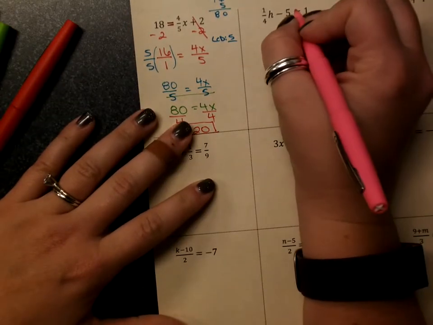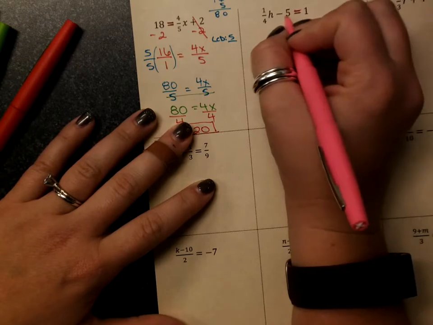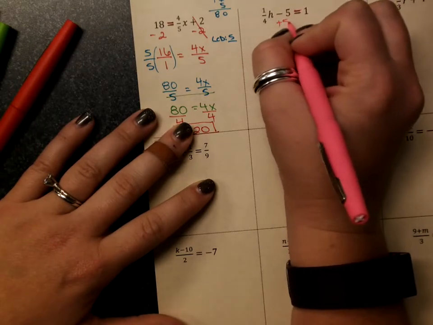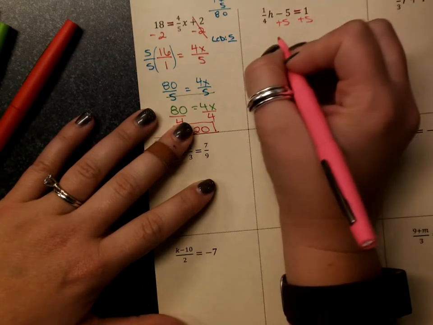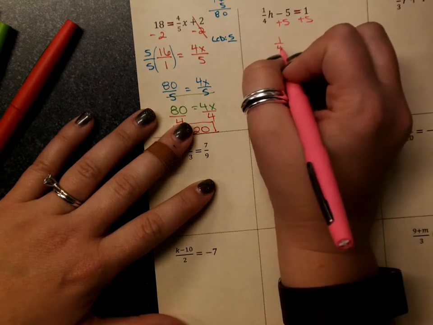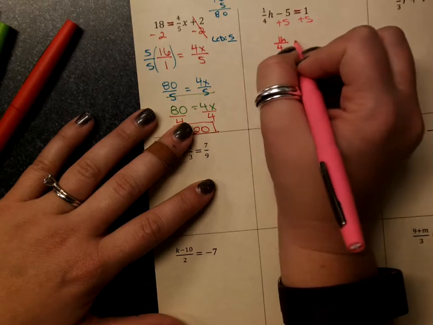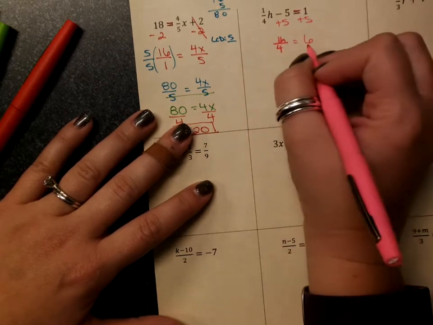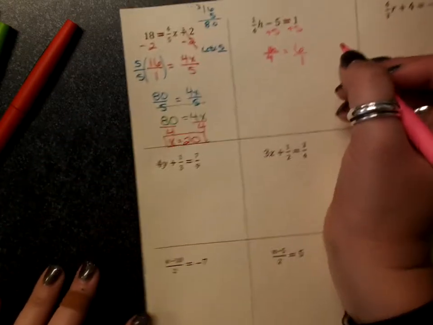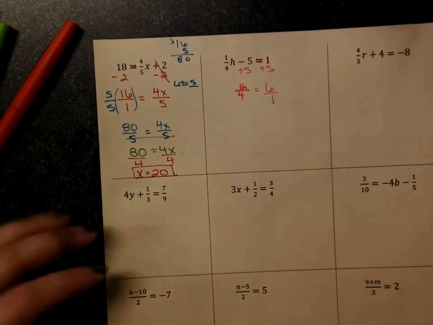Again, we notice an integer on one side and an integer on the other. The easiest thing to do is to move that integer to the other side and put the h up top with the 1. So we have 1h over 4 equals 6 over 1. So we're kind of cleaning everything up, condensing what we can.